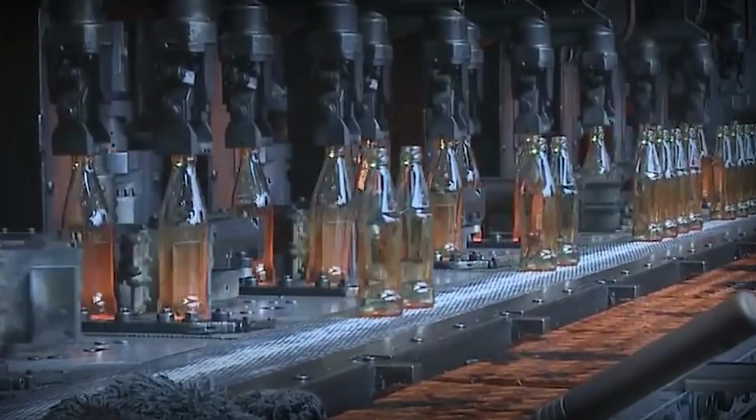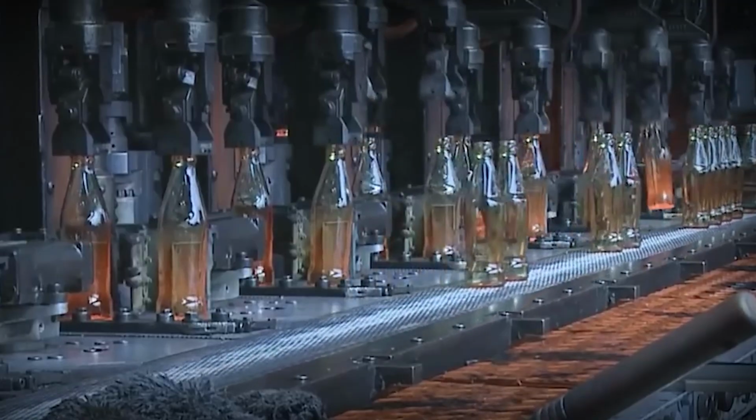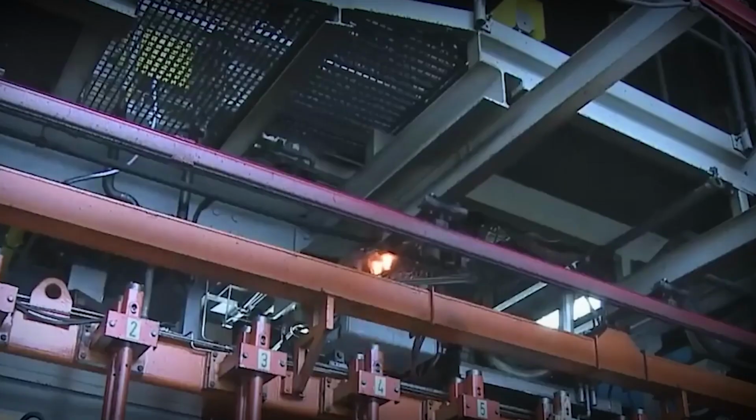Quality control. Ensuring perfection. Quality control happens at multiple stages. Sensors, cameras, and manual inspection ensure glass is free from bubbles, cracks, or uneven thickness. For windows or mirrors, optical clarity is tested. For containers, dimensions, strength, and durability are checked.